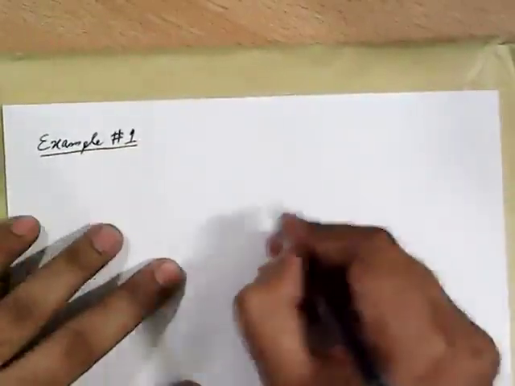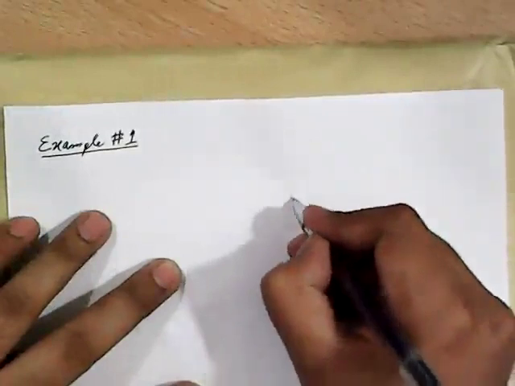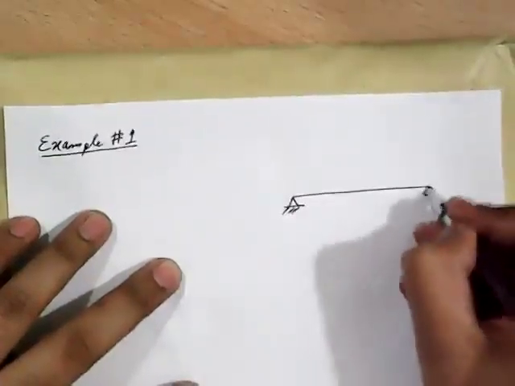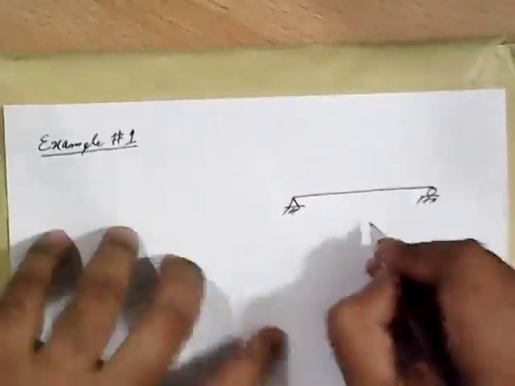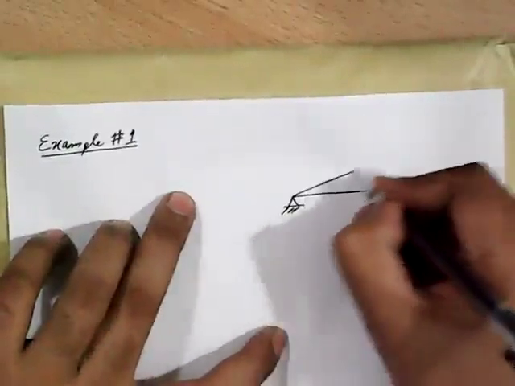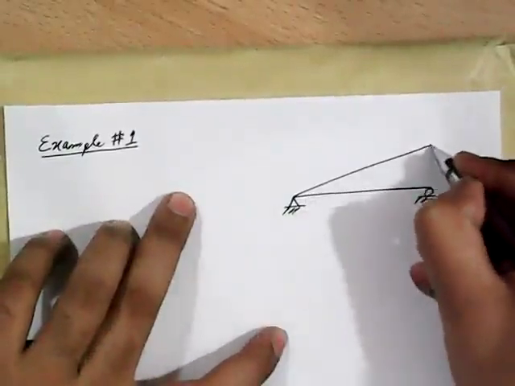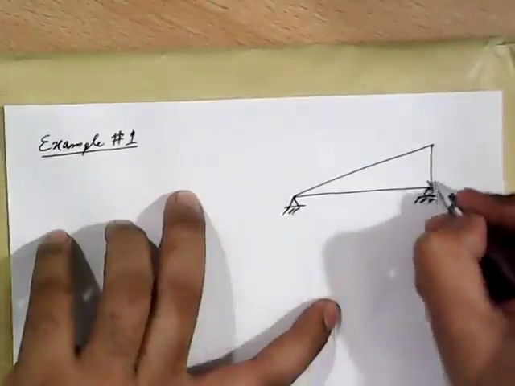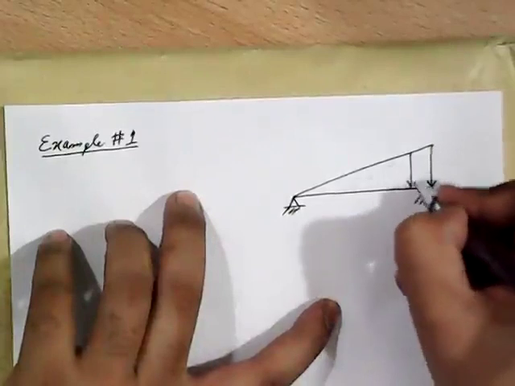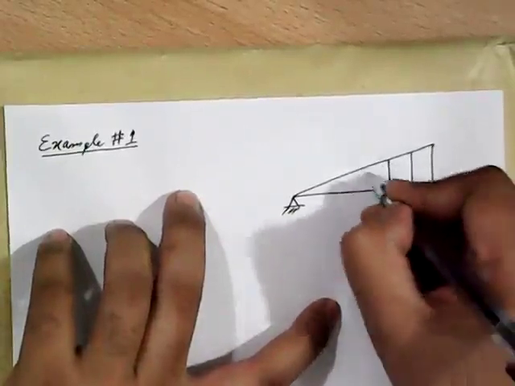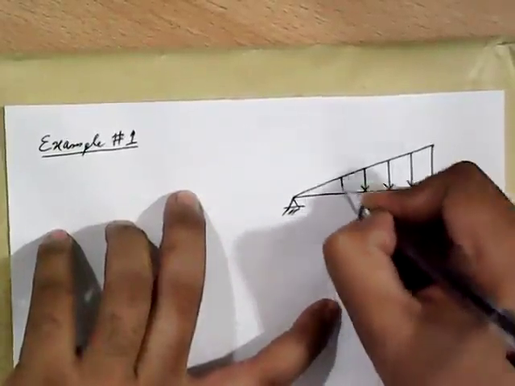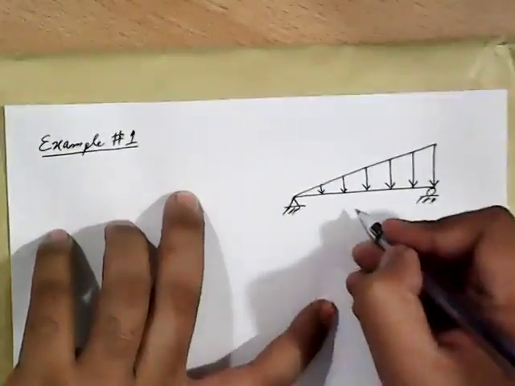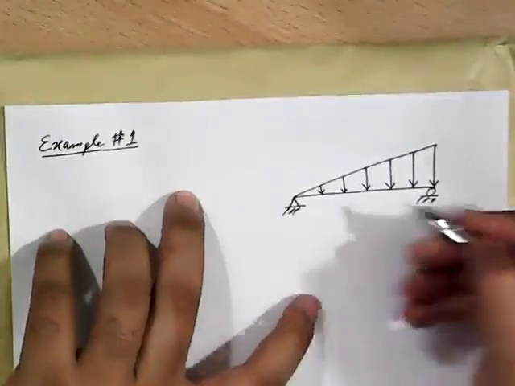This example is related to a simply supported beam subjected to a VDL. The span of the beam is 10 meters.